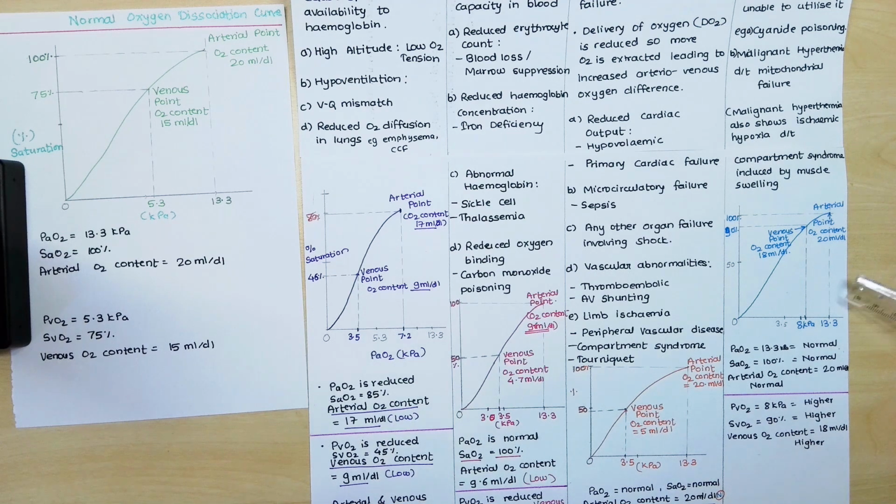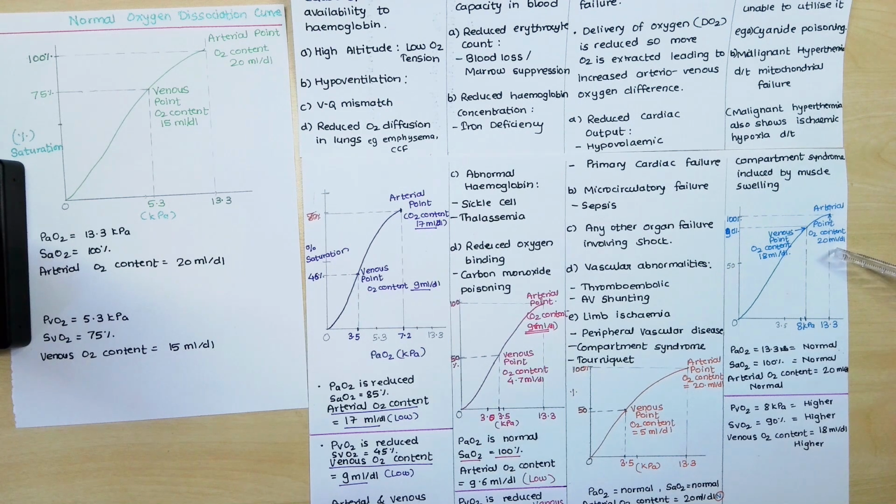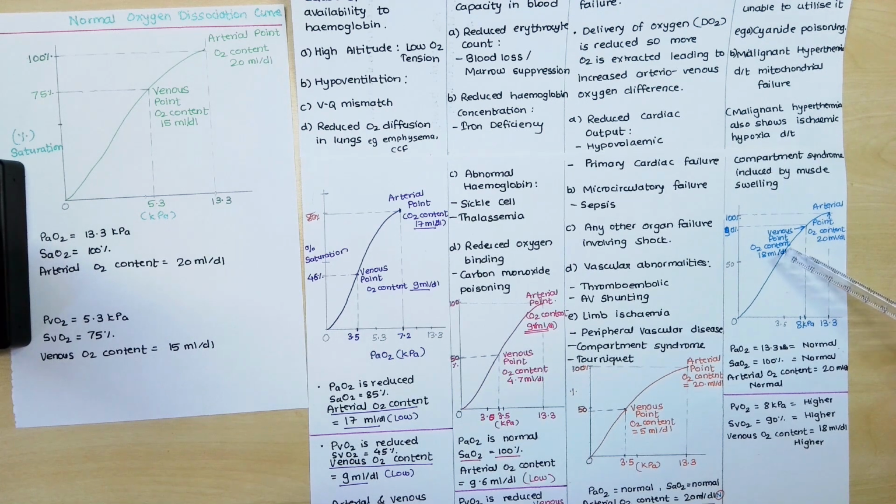Let's discuss what happens to the oxygen dissociation curve in histotoxic hypoxia. The arterial point remains the same, corresponding to the saturation of 100% and partial pressure of oxygen of 13.3 kilopascal and the oxygen content of 20 ml per deciliter. The venous point shifts upwards. It corresponds to the saturation of 90% and the partial pressure of oxygen of venous blood is 8 kilopascal. The oxygen content of venous blood is 18 ml per deciliter because cells are not able to utilize the oxygen.